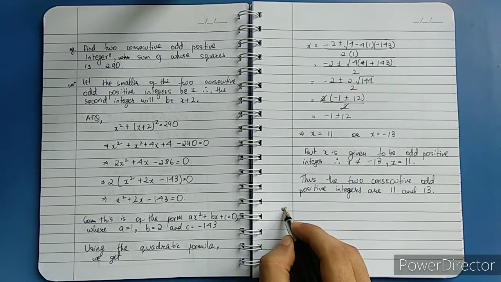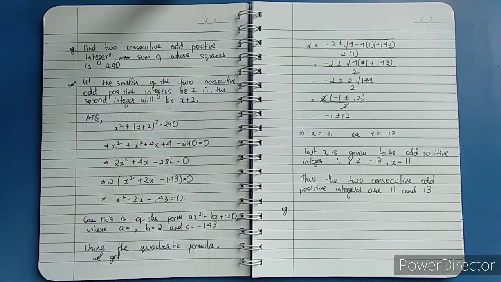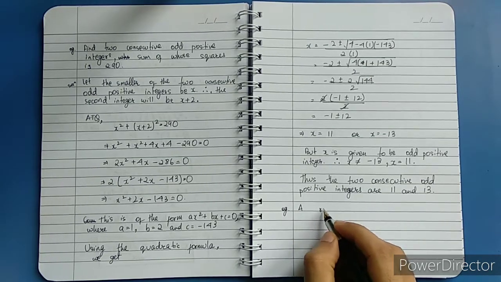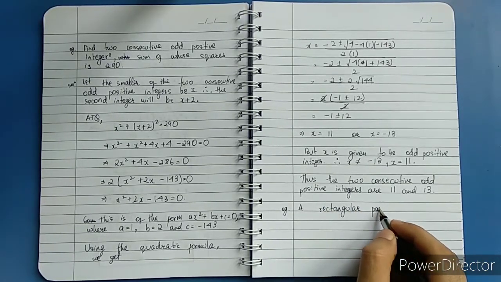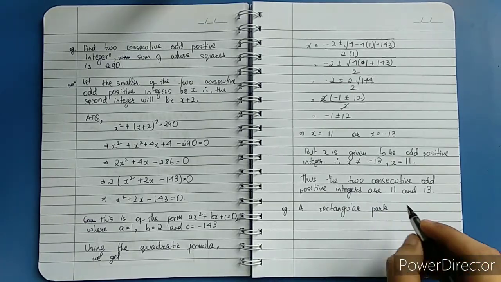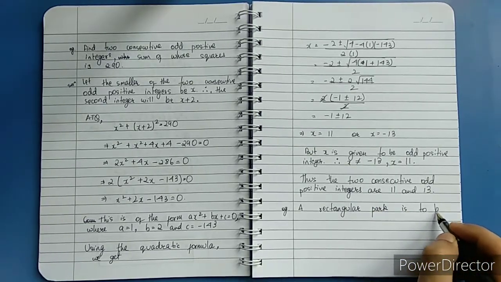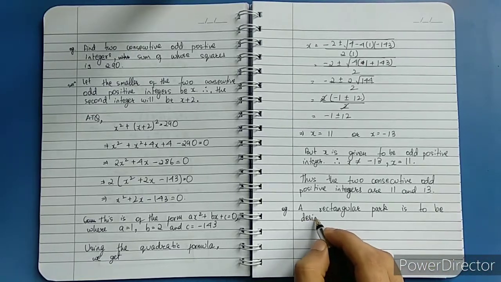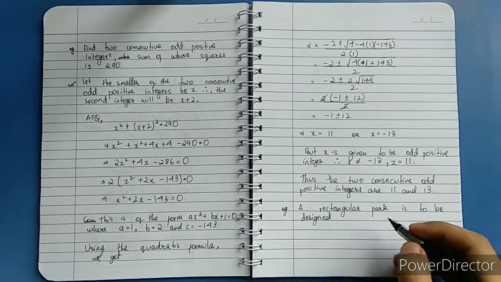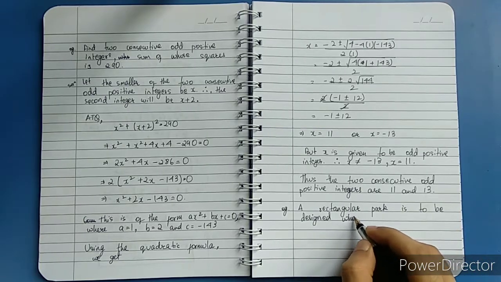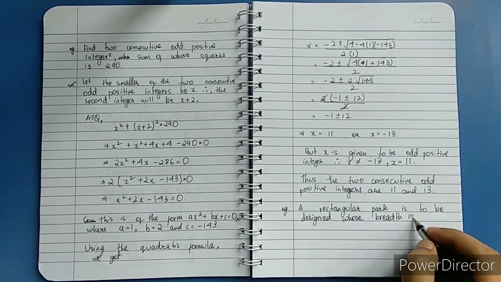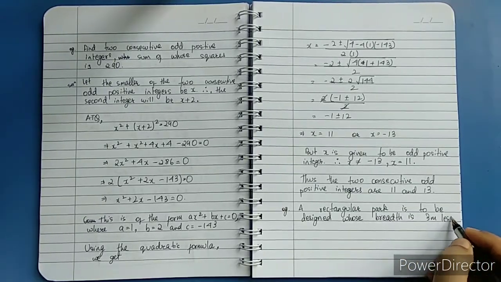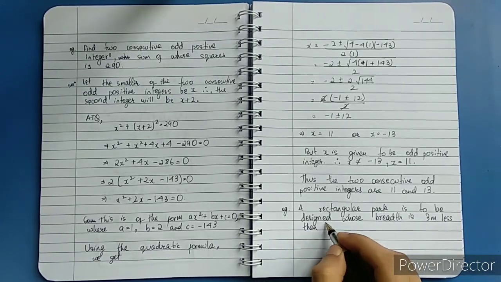Next example. A rectangular park is to be designed whose breadth is 3 meter less than length.